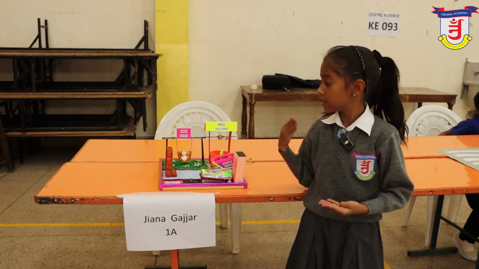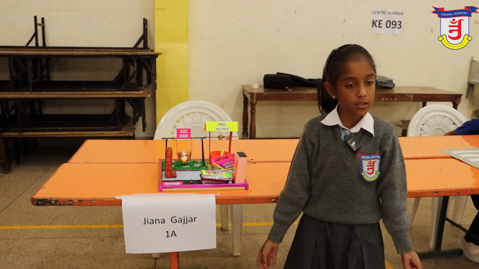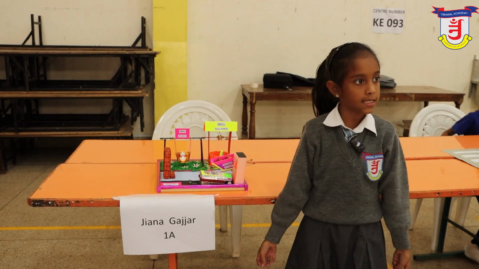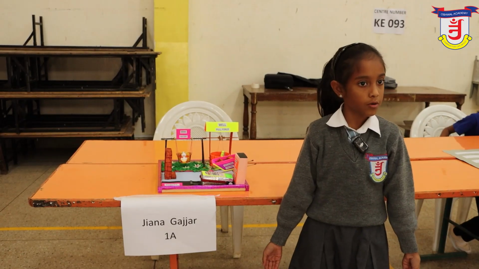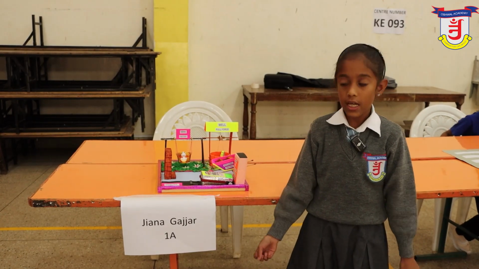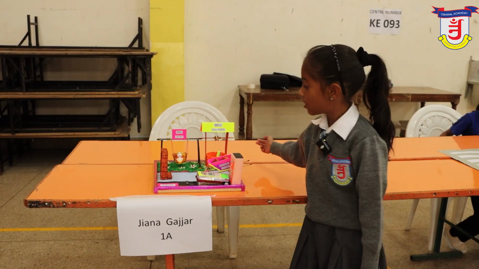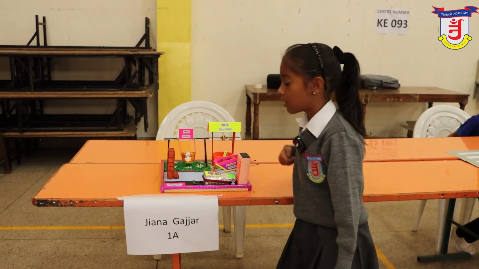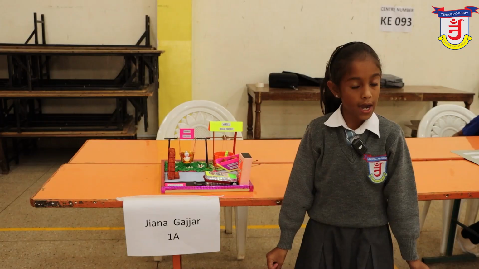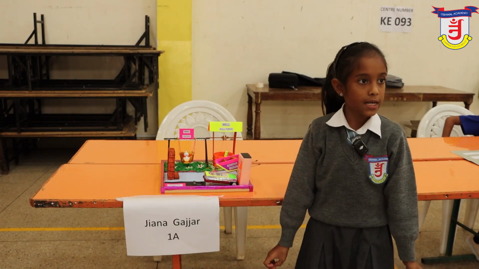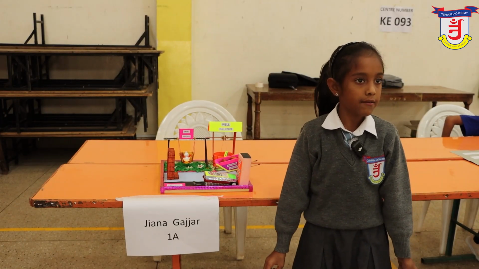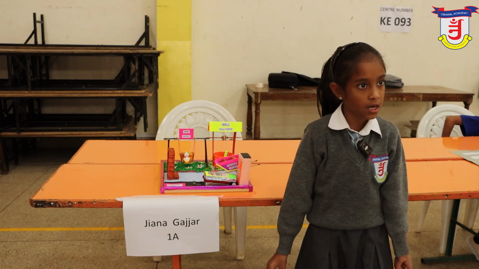My first model is a swing. The swing is made out of cardboard, sponge, sticks, string, cupcake mold, toy and some flower decorations. If you want to make the swing move, you should apply a push force so that the swing can go high up. The swing will come back down because of gravity. Gravity is pulling things to the center of the earth.